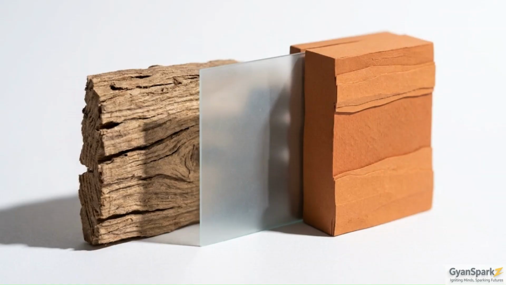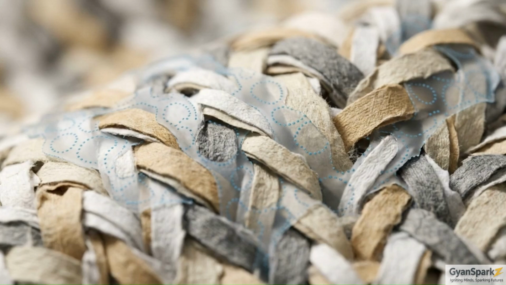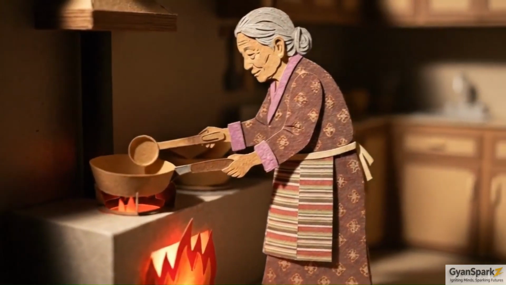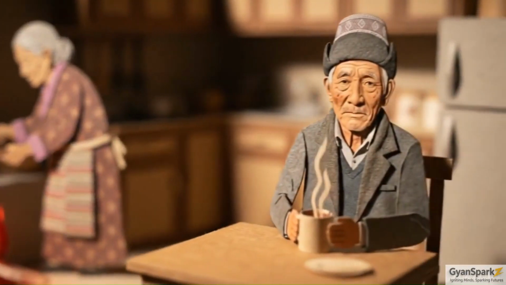Materials like wood, glass, and clay are different. They don't pass heat easily, so we call them poor conductors, or insulators. This is why clay cups keep tea hot longer, why woolen clothes trap air to keep us warm, and why traditional houses in the mountains use mud walls to prevent heat loss. Conduction is the primary way heat travels through solid objects, making everything from cooking to staying warm in a cold house possible.